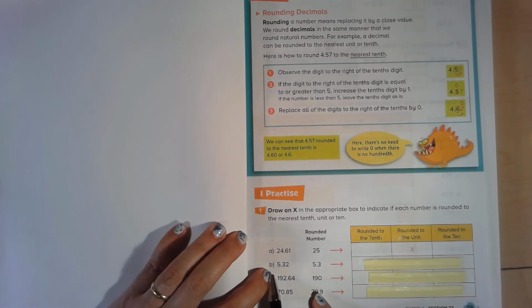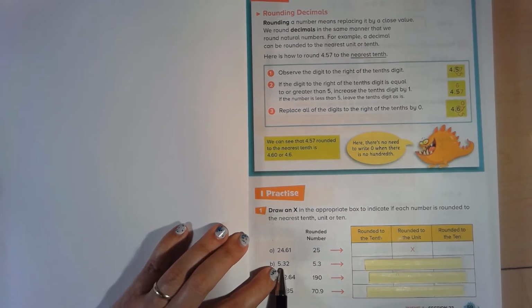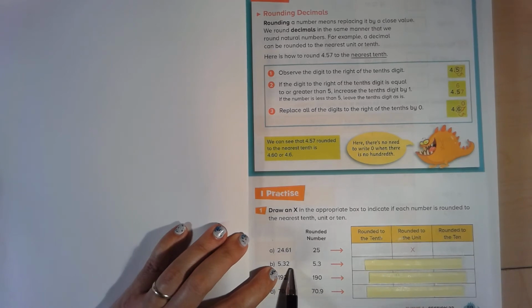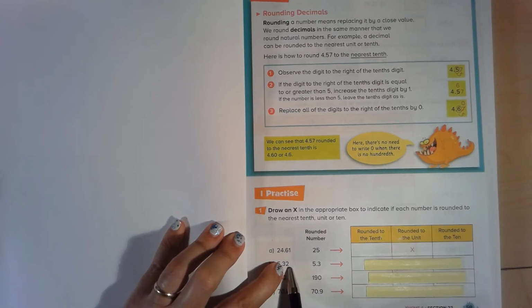Okay, let's look at B. We have 5 and 32/100ths. So they rounded it and it became 5 and 3/10ths. So they dropped off that 0, and you notice that the 3 stayed the same because 2 is less than 5.